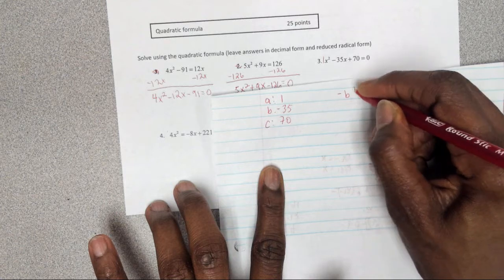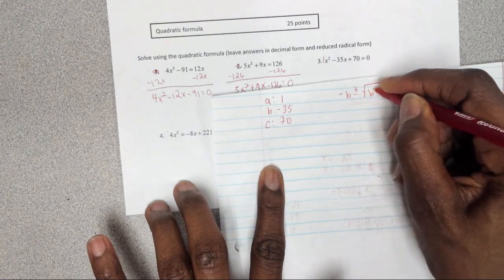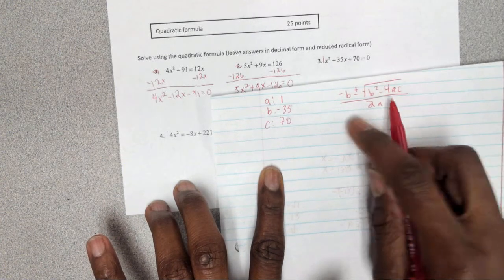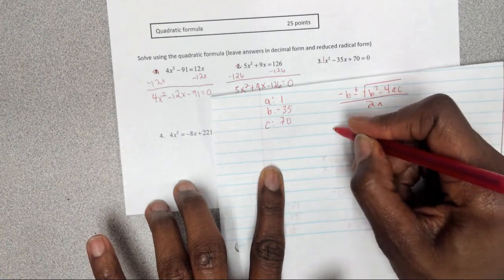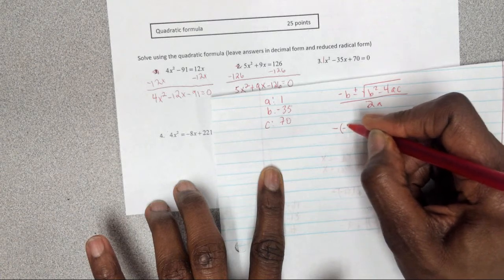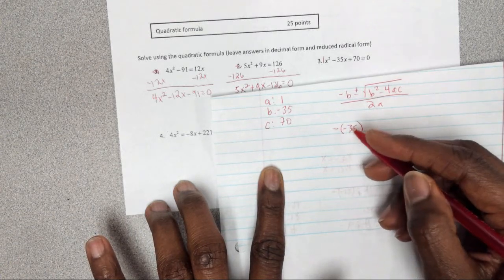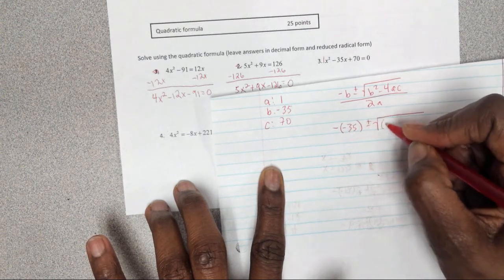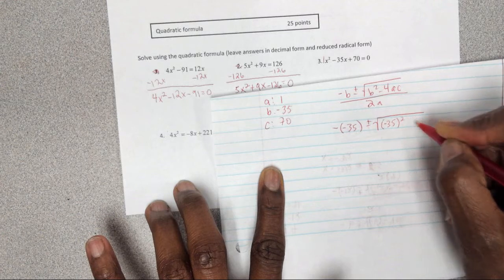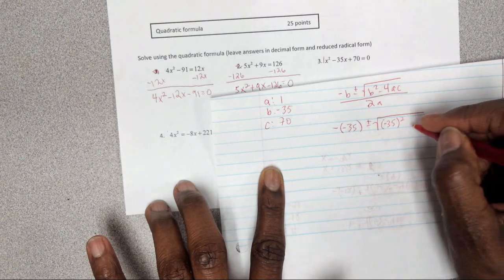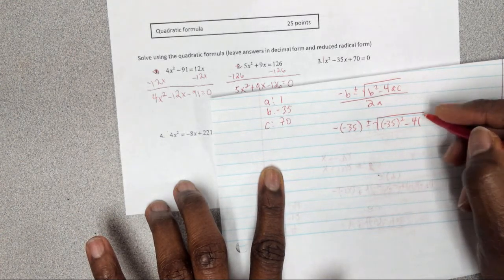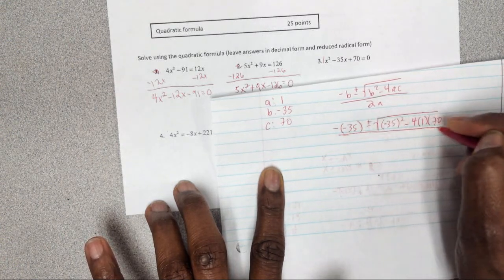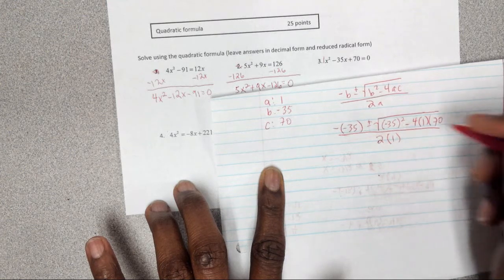Okay, now I have to write down my formula again. All over 2a. I'm going to substitute again. So negative of my b is negative 35. Remember, you have to include that negative 35 plus or minus the square root of b squared, negative 35 squared, minus 4 times a, which was 1, times c, which was 70, all over 2 times a, which was 1.